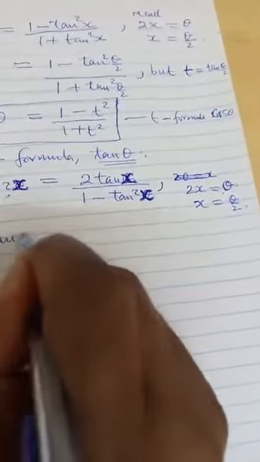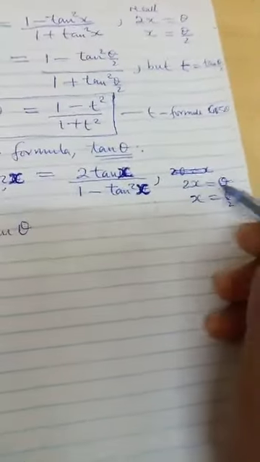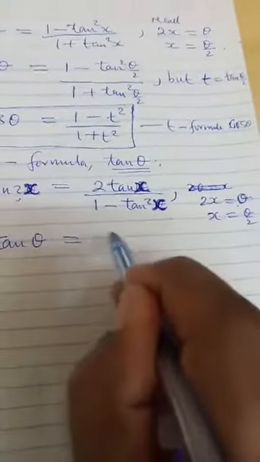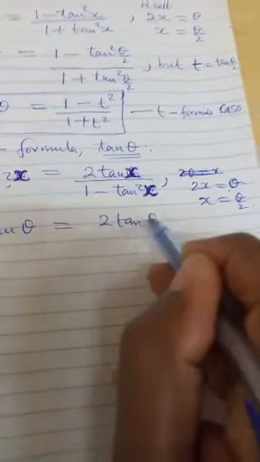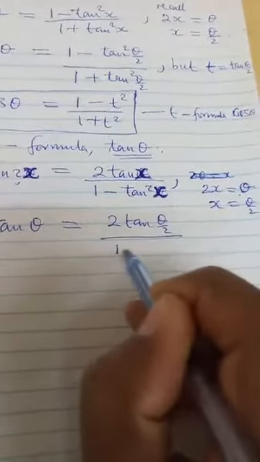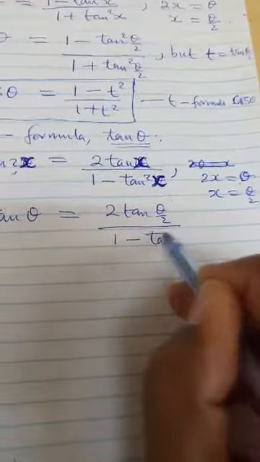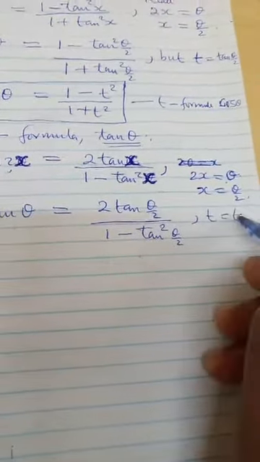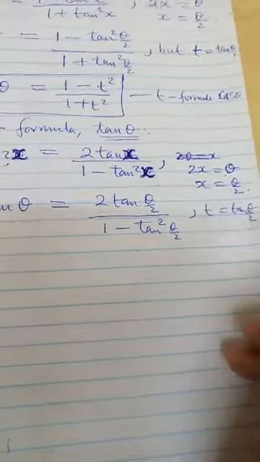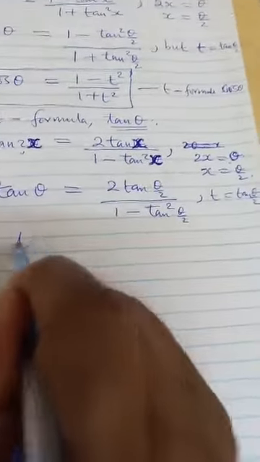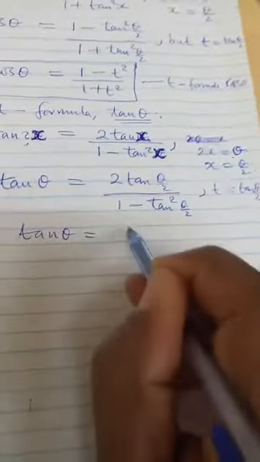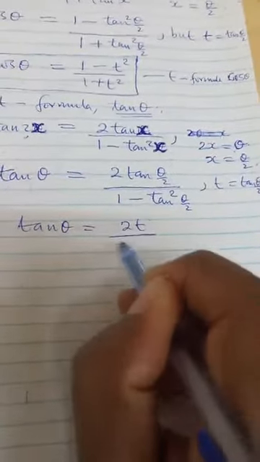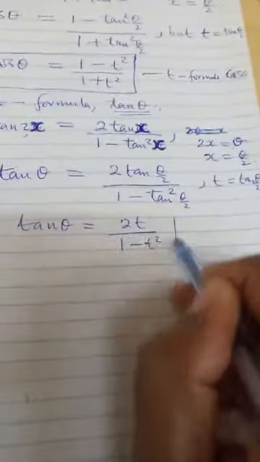So this one is straight away going to give us the tan of theta. If we say that 2x is theta, it is going to be equal to 2 tan theta out of 2 over 1 minus tan squared theta out of 2. But we know that t is the same as tan theta out of 2. And this tan theta will therefore be equal to 2t out of 1 minus t squared.